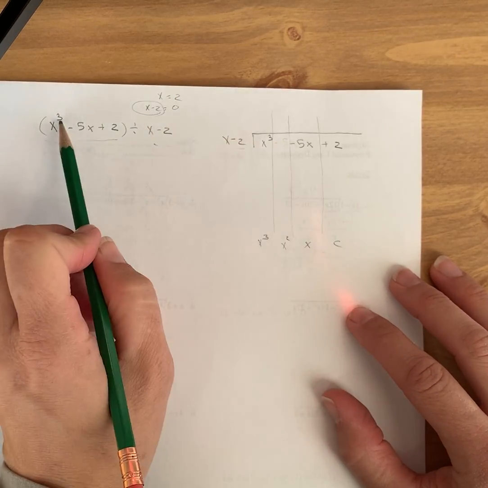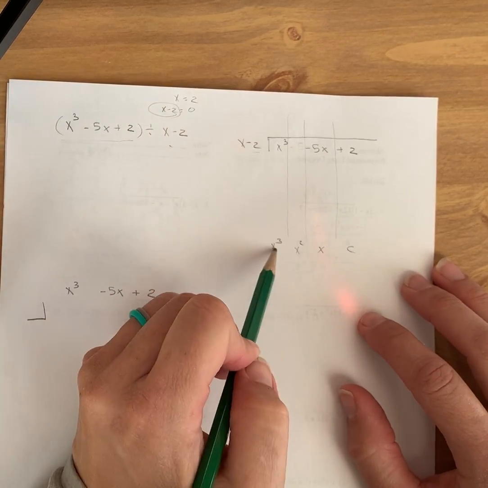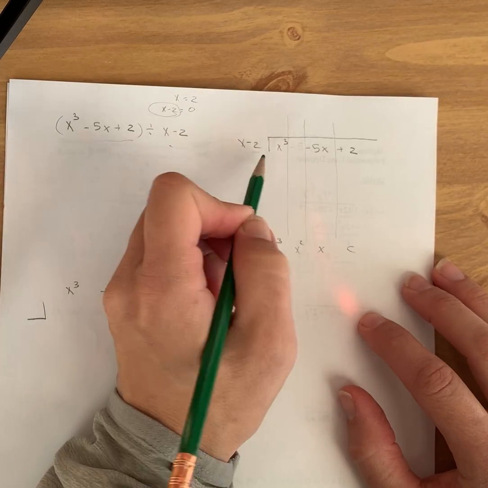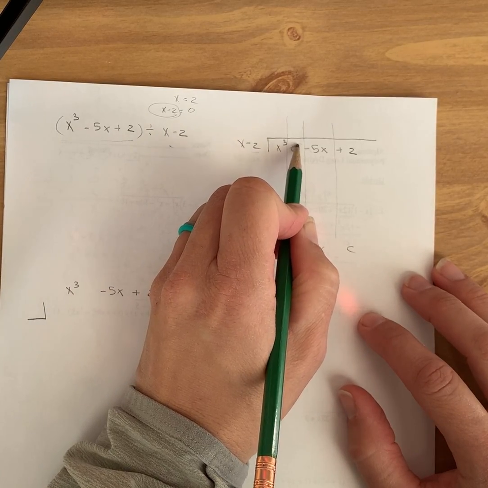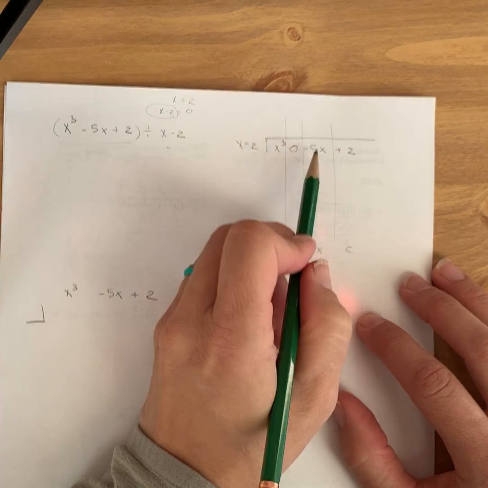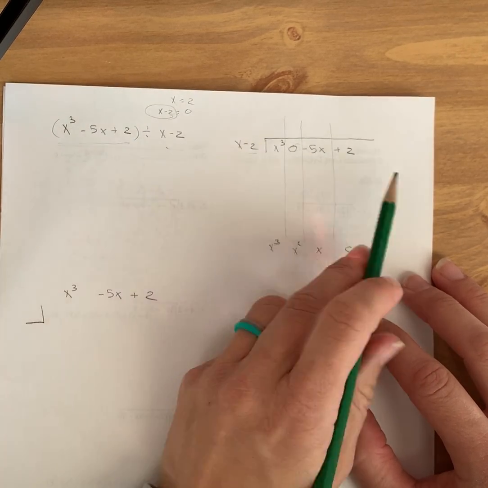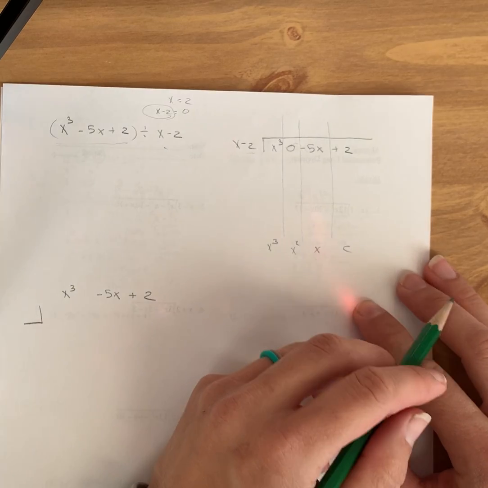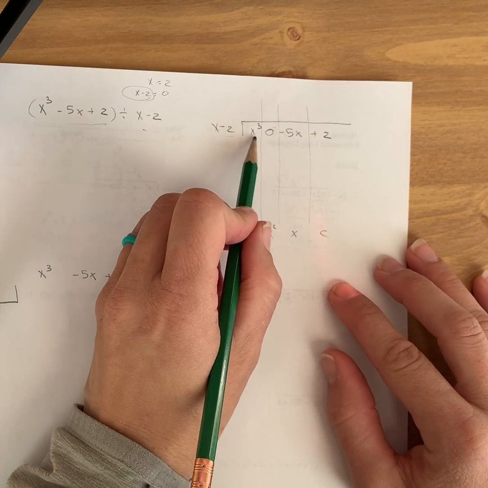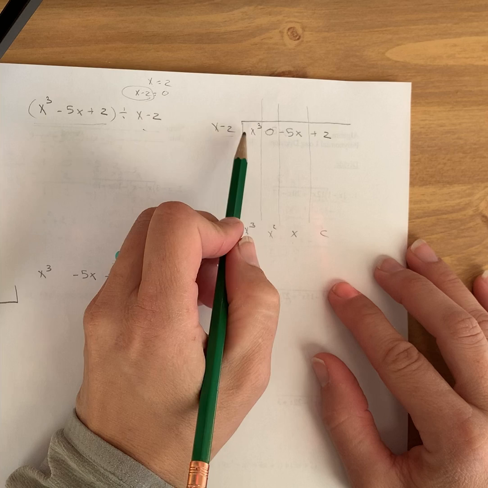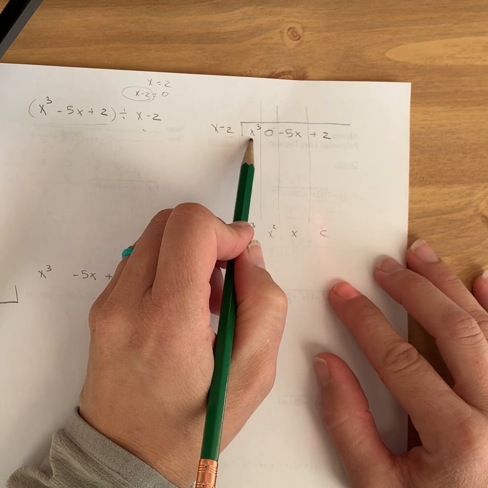In this case, the polynomial has an x cubed. It does not have an x squared, so we're going to put a 0 in that space. It does have an x term, and it does have a constant. So now we're set and ready to go. Remember, the goal is to get rid of the very first term you're working with. So I want to get rid of x cubed.